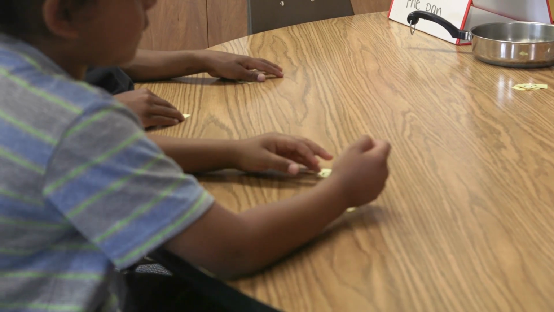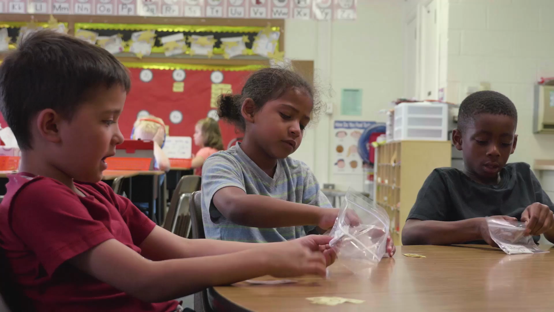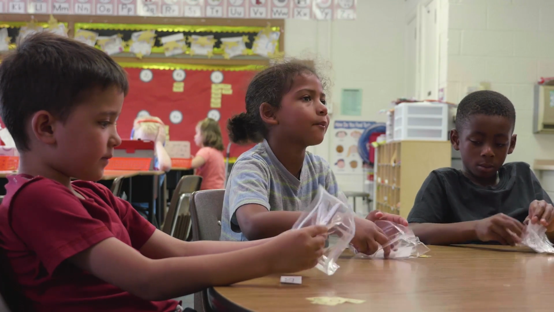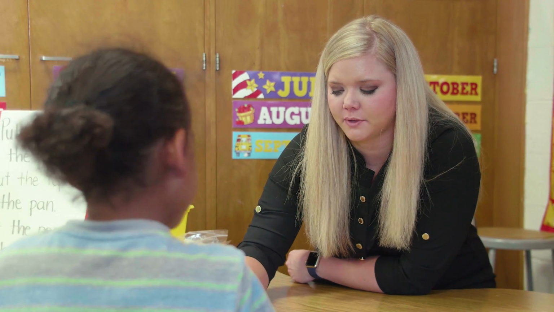After we make and break apart words, they're given a bag of whole words so that they are able to manipulate those and sort them in any way that they choose. And then we come back together and see how each student sorted them. Let's look at our two P words. Okay, so we're gonna take a look at our two P words.